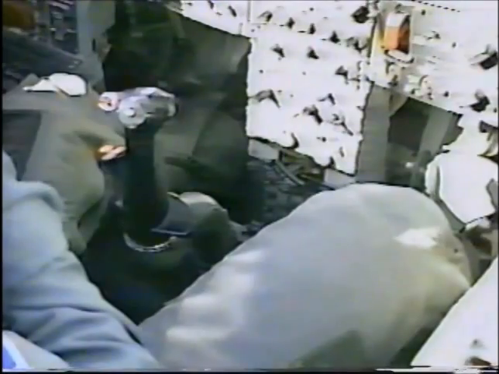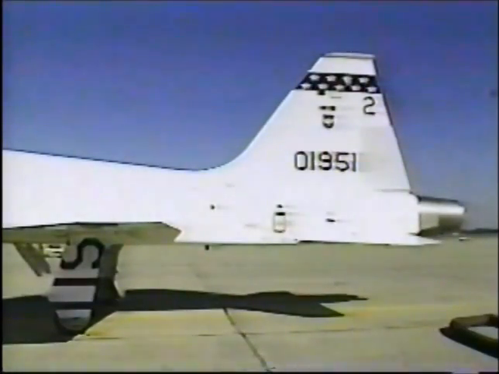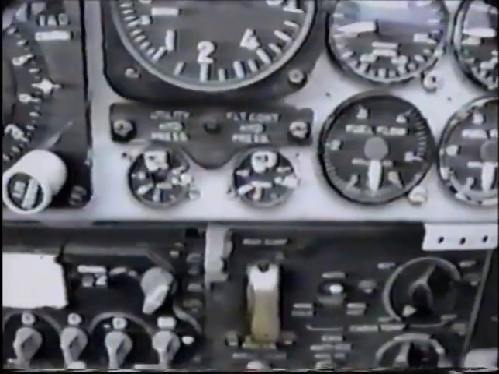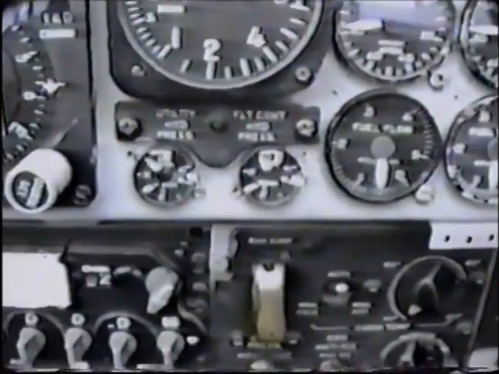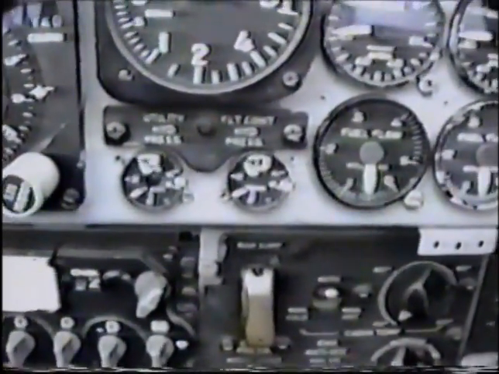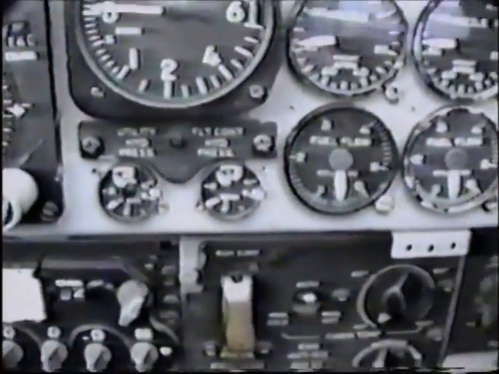Push in full left, then right rudder. The rudder movement can be checked with the mirrors when the canopy is open, or watch the crew chief for confirmation of rudder travel. Ensure there is no binding in the rudder pedal. During this check, your hydraulic pressure gauges shouldn't drop below 1500 psi.